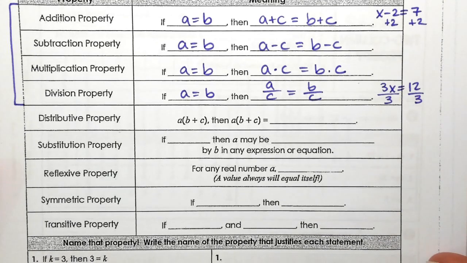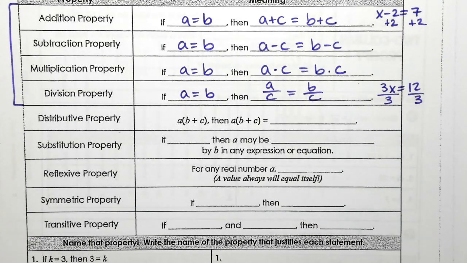So any questions for me so far? Okay, so once again, we're on page 15.